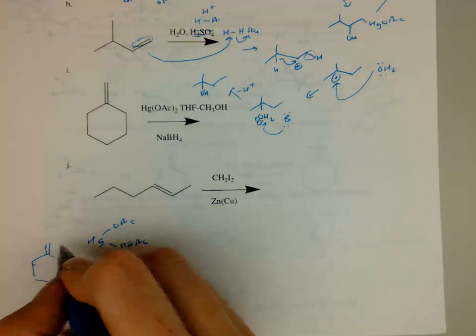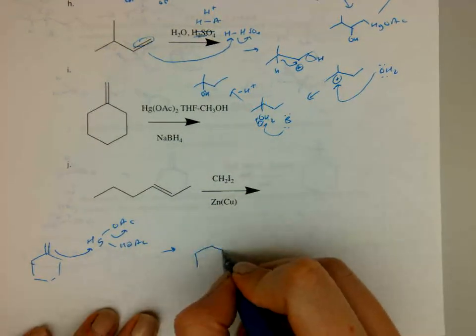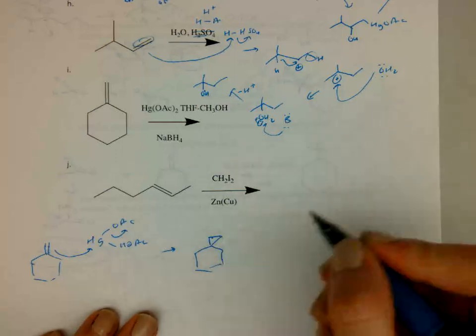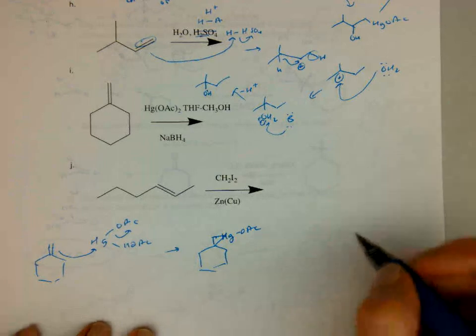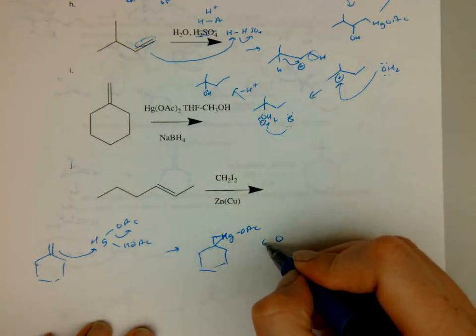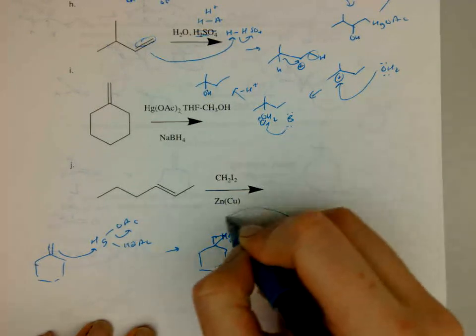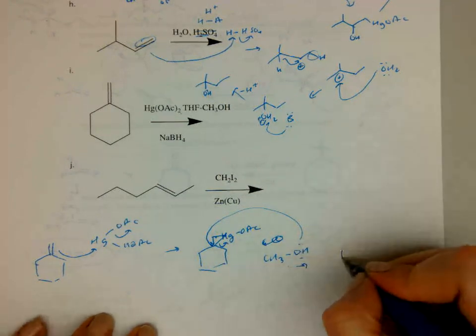But you don't have to draw the mechanism on all of these, but I like drawing the mechanism because it helps me see the flow of electrons and helps me know what that stereochemistry is going to be. So this is the first step, and then the CH3OH is going to come and attack on the more substituted side, and this bond will break.